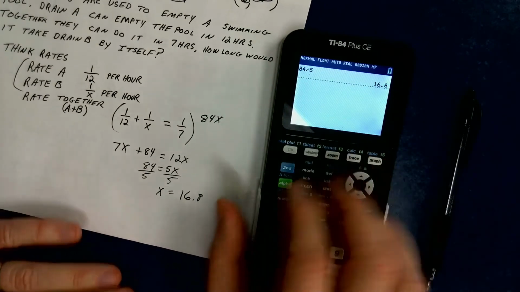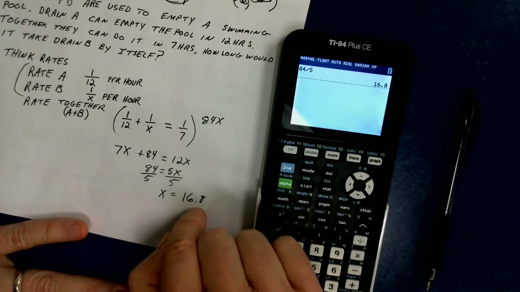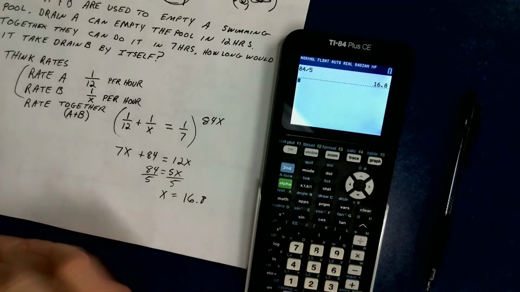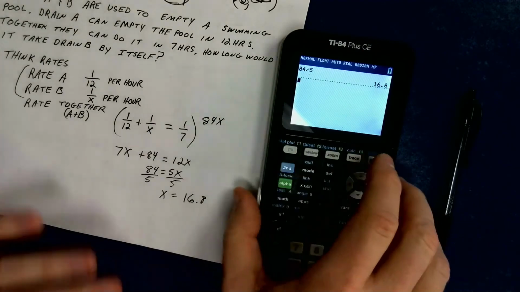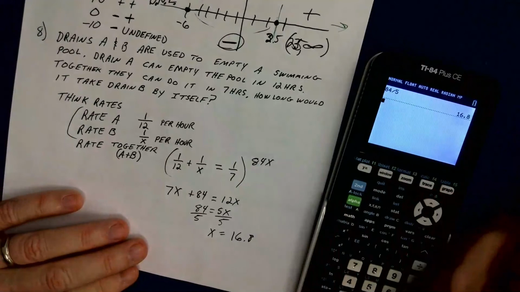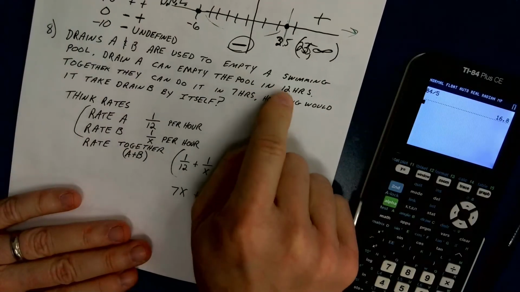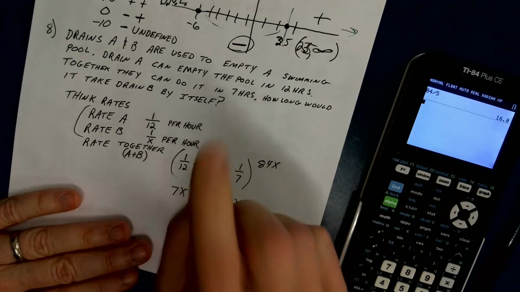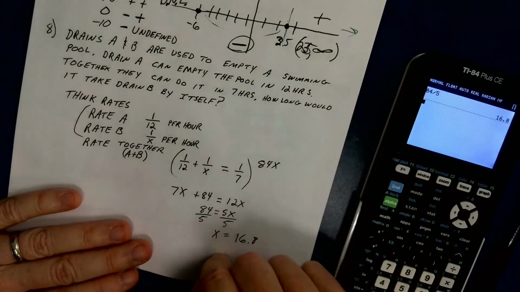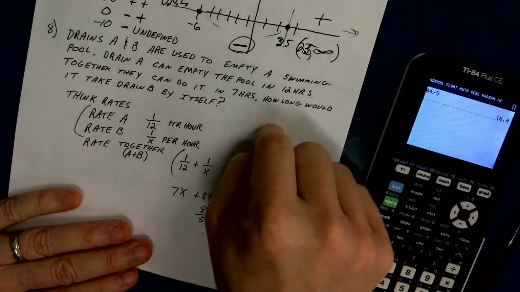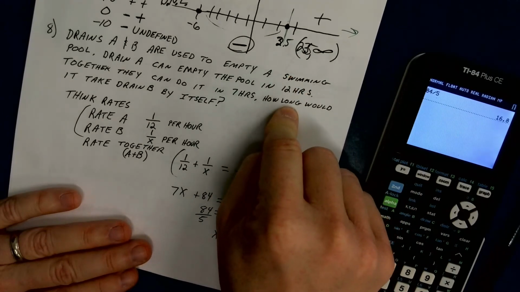So let's talk logic first, because I did that, but I don't know if this makes any sense. So let's go back and talk logically about my pumps here. So if this one takes 12 hours to do it, if pump B was 12 hours also, then they would pump at the same rate, right?